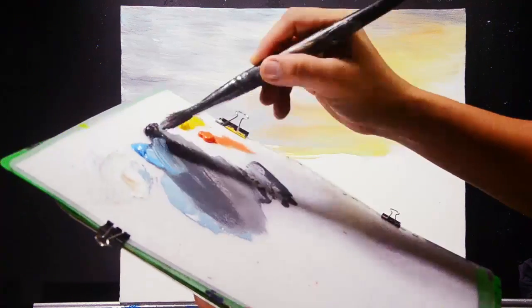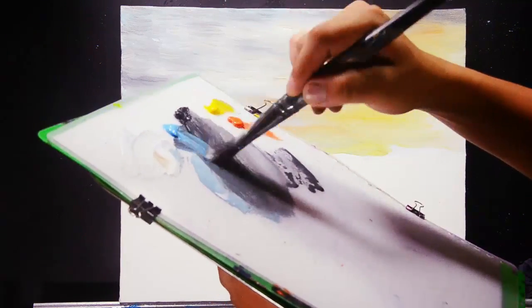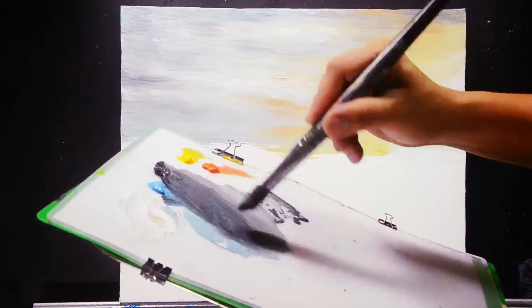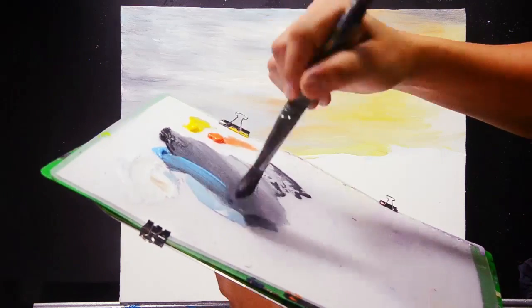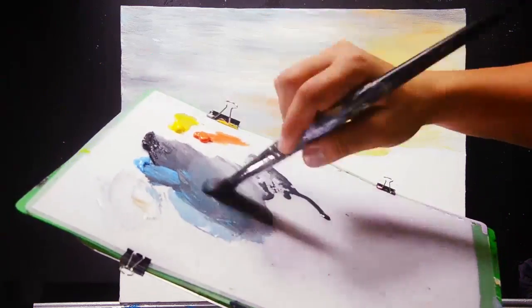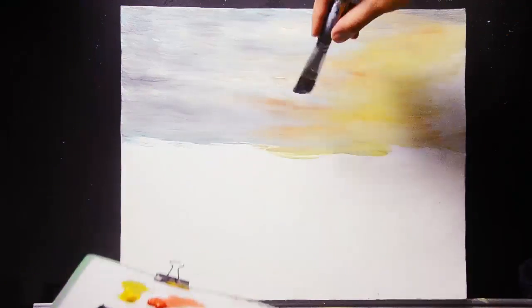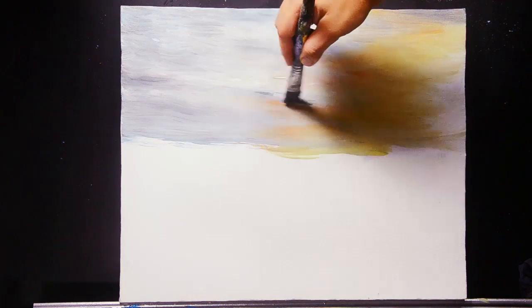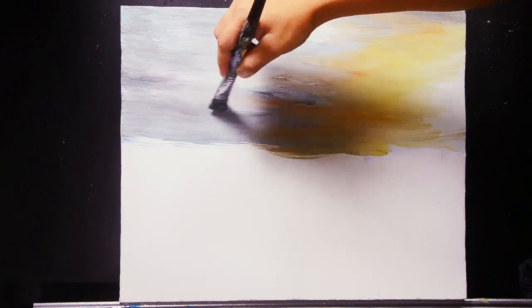Then the Mars black also and the blue color. Going to mix this color again. Just add more blue to create the dark blue gray color and paint directly for the darker clouds.